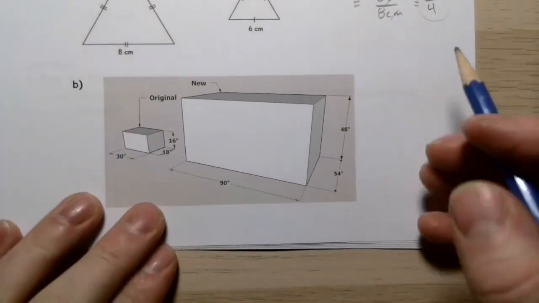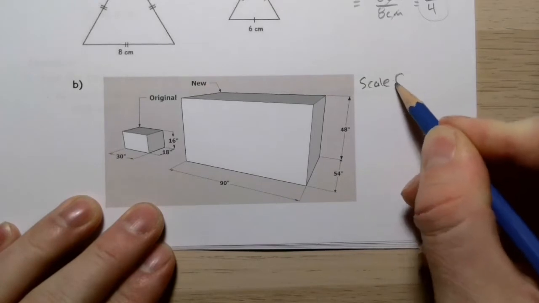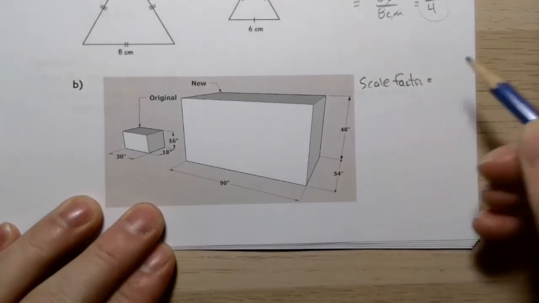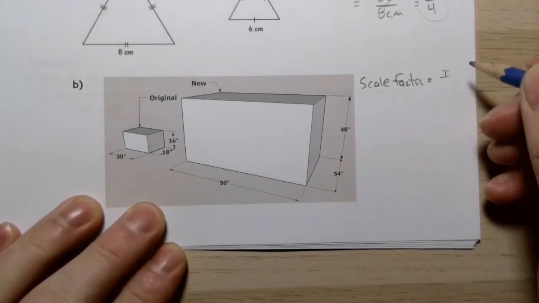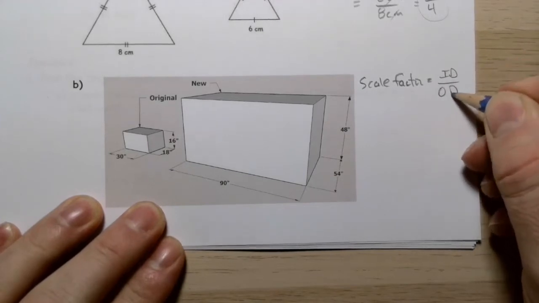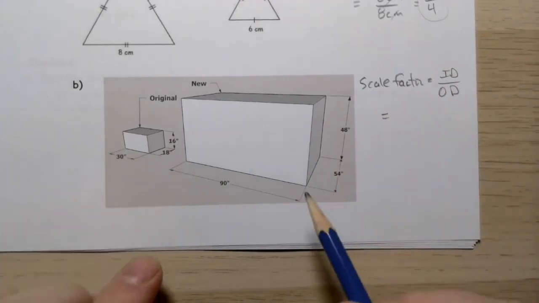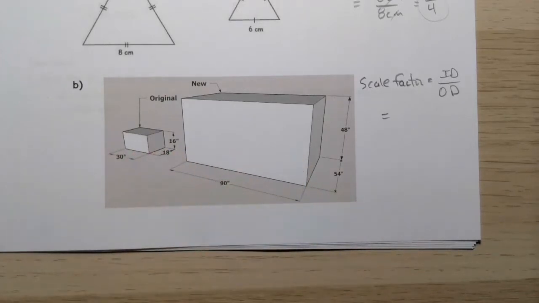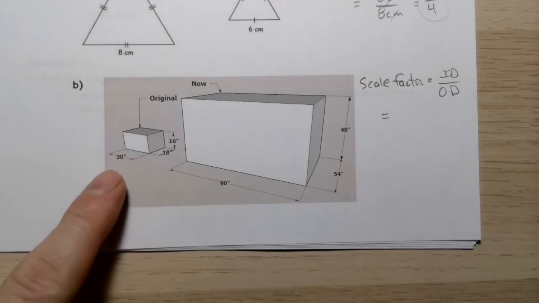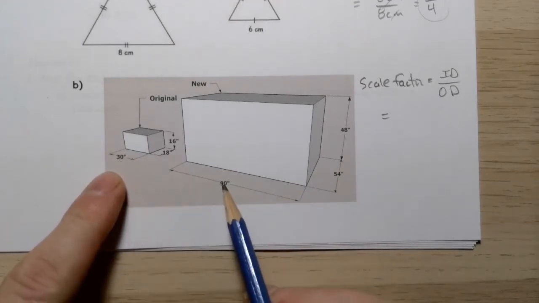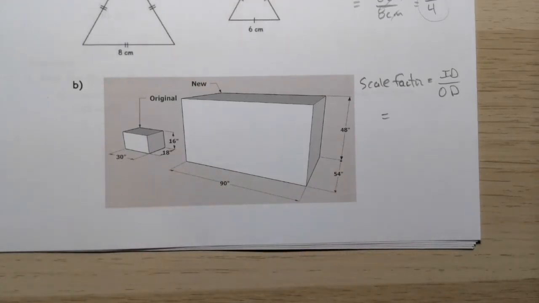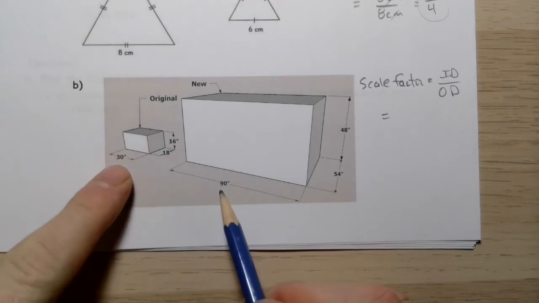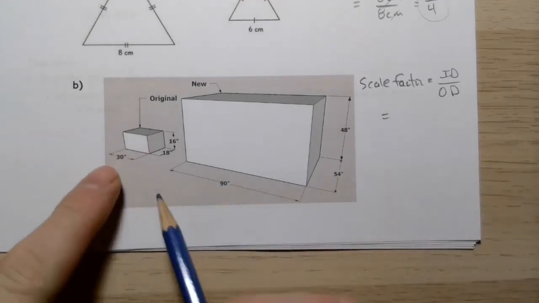Here, same thing. We've got our scale factor. It's going to be image dimensions over object dimensions. So here's the original. Here's the new. Now, to make sure that this is scaled up, what I need to see is that each dimension is being multiplied by the same amount. I'm not even going to worry so much about the scale factor right now. I just want to make sure that there's a common multiple here, and then I'll figure out how that scale factor looks in a second.